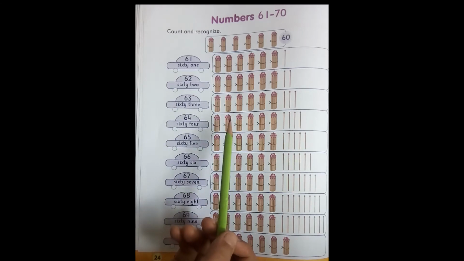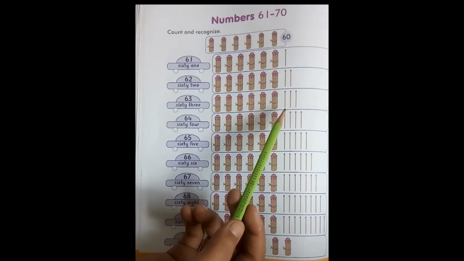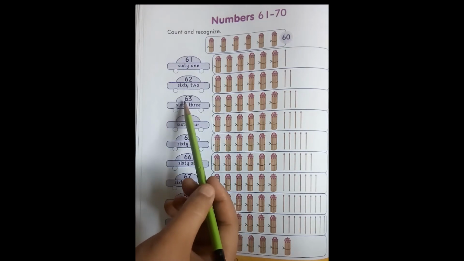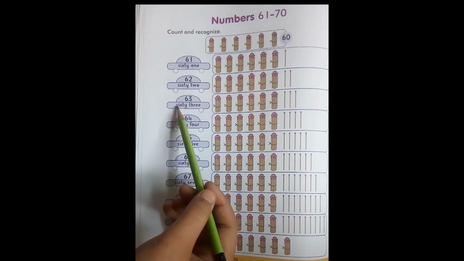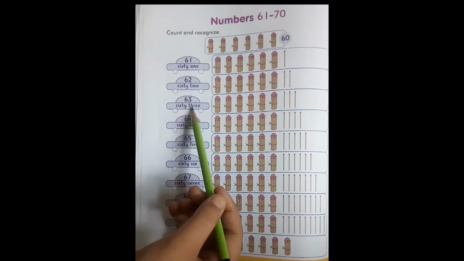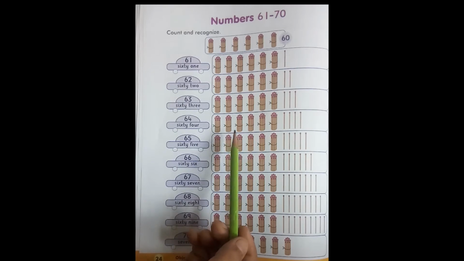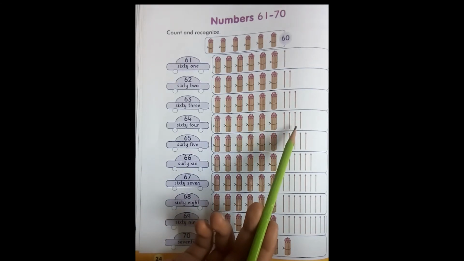These are 6 bundles of 10, which make 60, and 3 matchsticks. So this is 63. S-I-X-T-Y 60. T-H-R-E-E 3. 63.